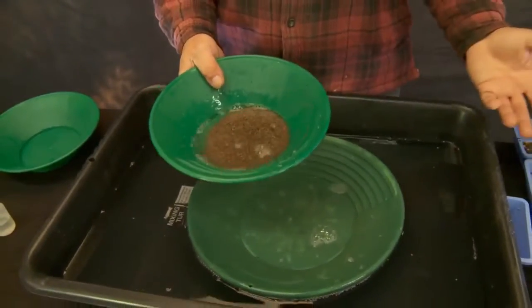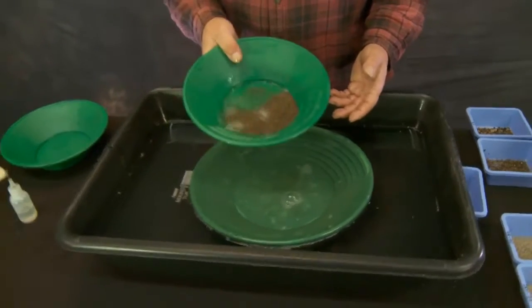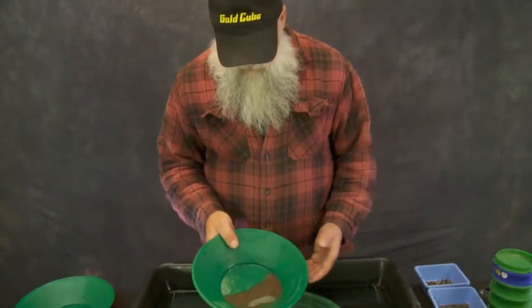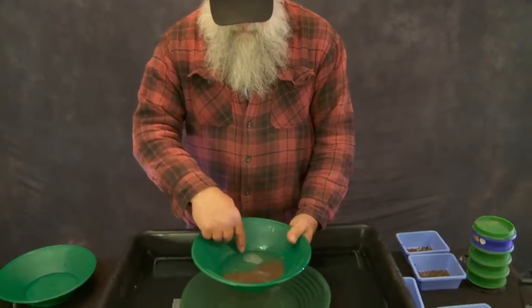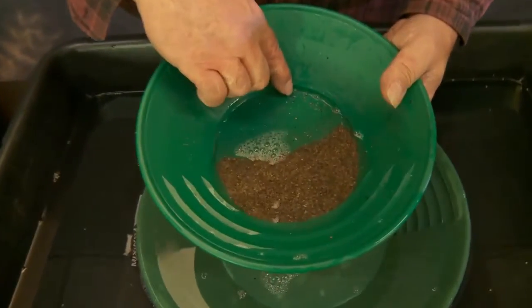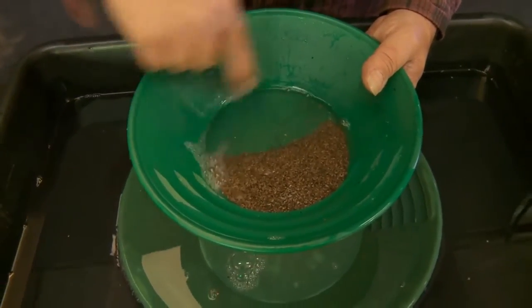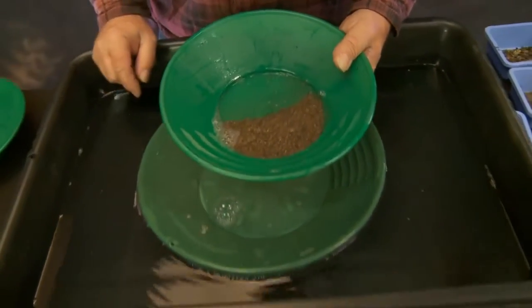Well, you don't know where your gold is. See, just to prove a point, if I'm going to be washing this stuff out, look at that gold all the way up here. See that gold right there? There's a piece there, piece there. You see that gold? That stuff is supposed to be underneath there.